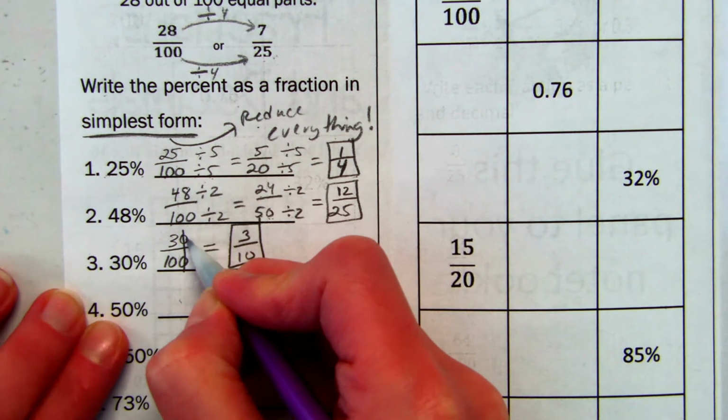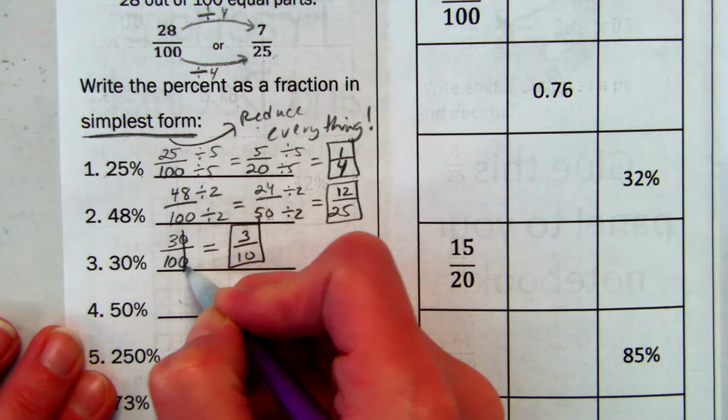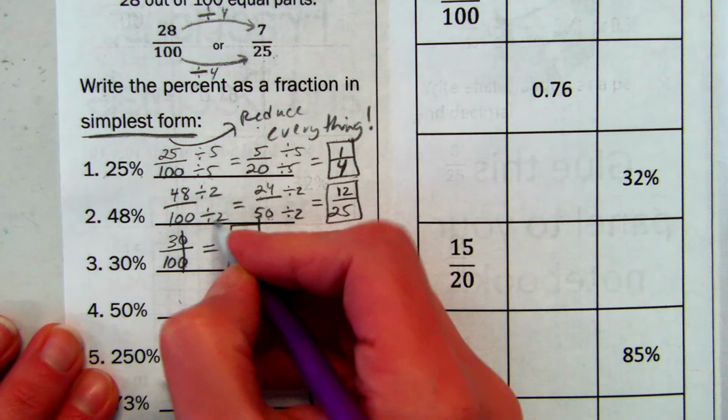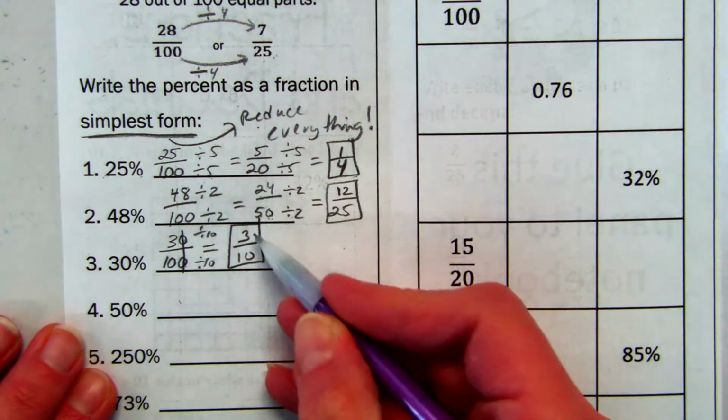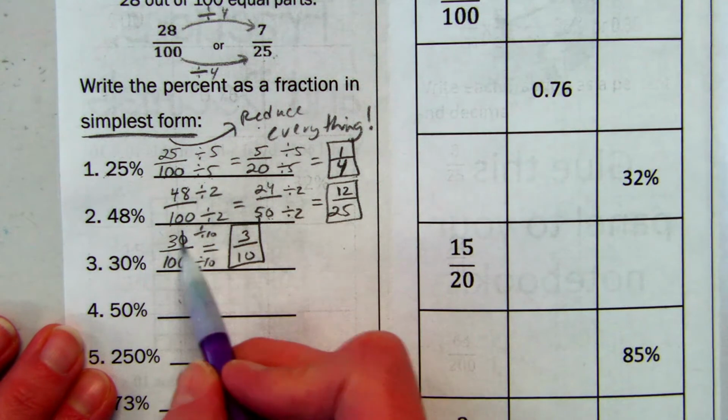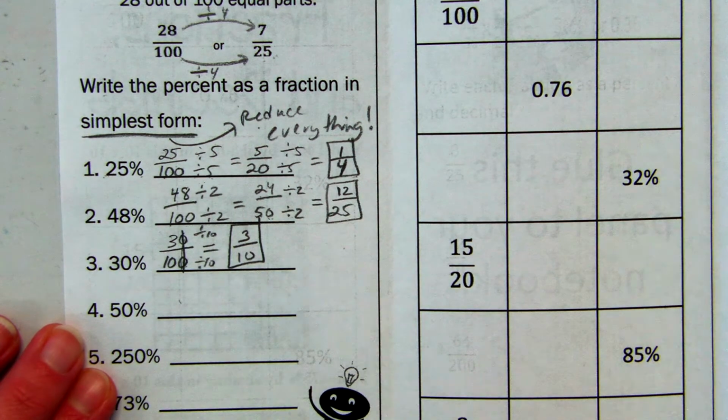So when you see 0 on the top, you can cancel out a 0 with a 0. And basically what that means is we were just dividing by 10. But it's just an easy thing to see. If there's zeros, we just cancel those out.